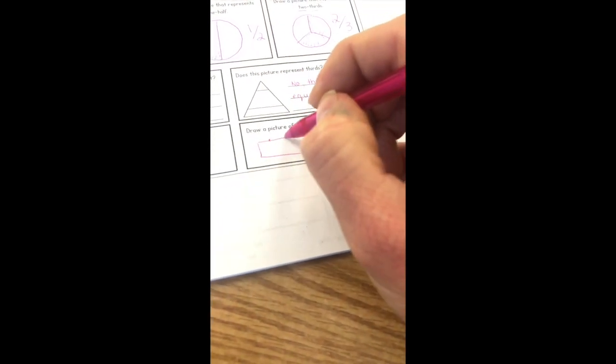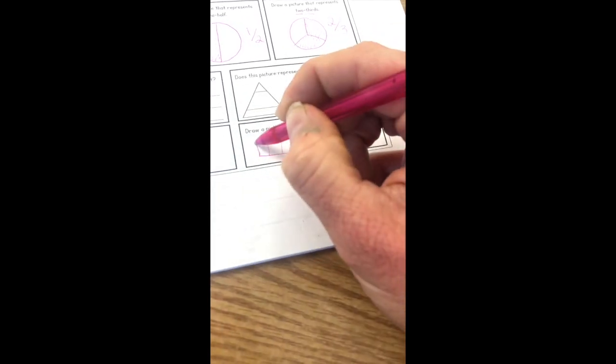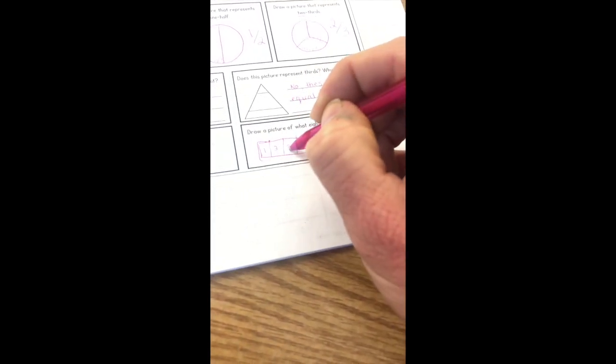So how do I space these out? 1, 2, 3, 4, 5, 6, 7 lines. And let's count, make sure we have 8 pieces. They're equal-ish. 1, 2, 3, 4, 5, 6, 7, 8. Now they're equal-ish. We'll say they're equal enough for right now.